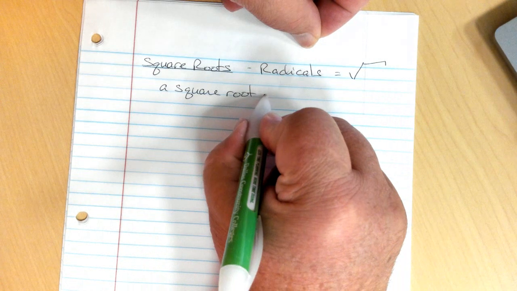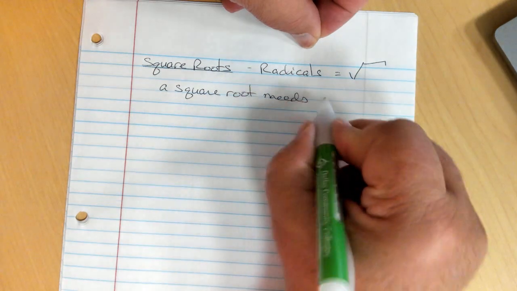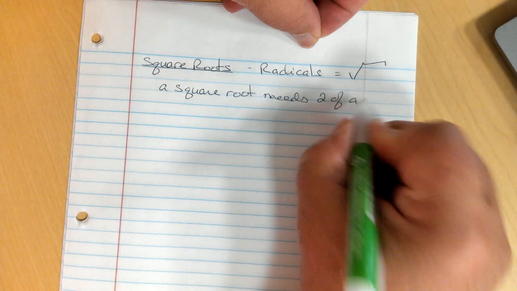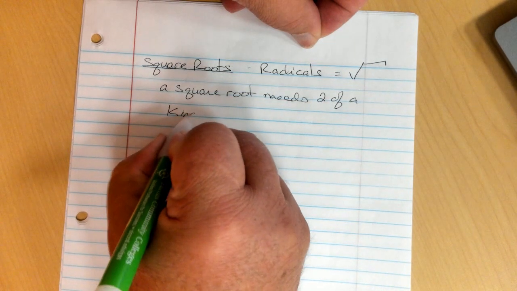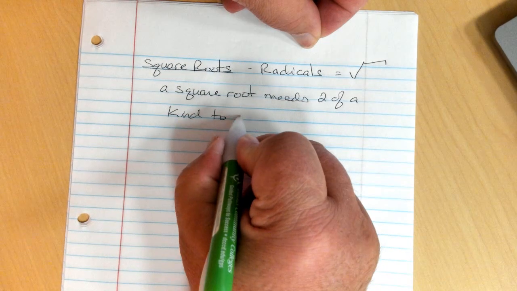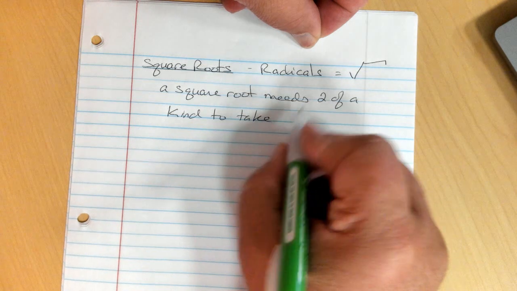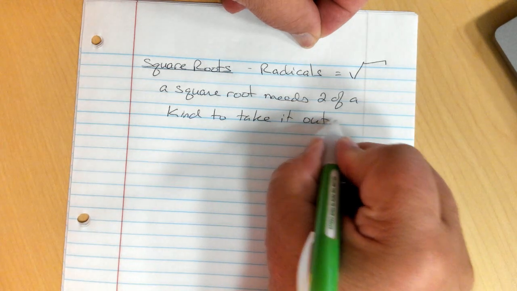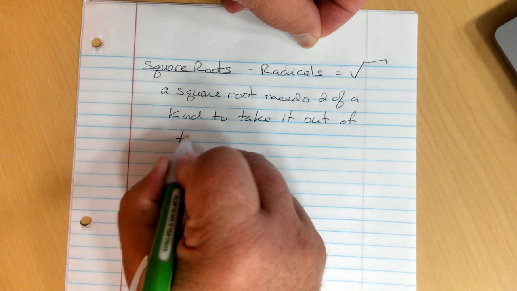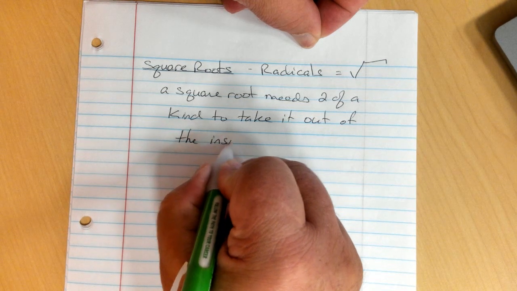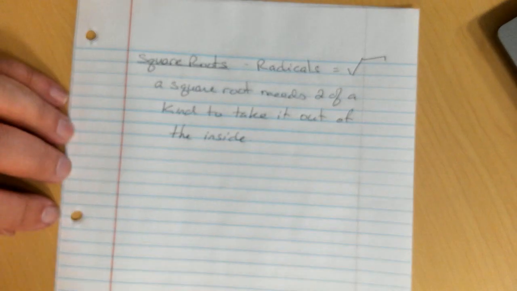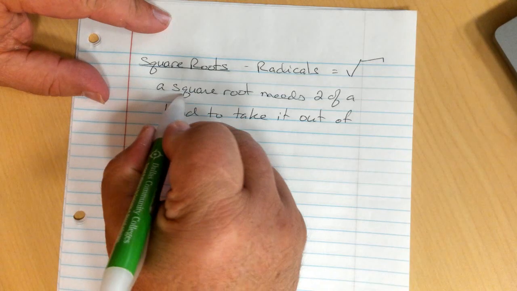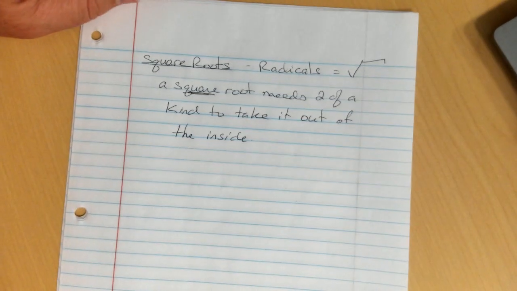A square root needs two of a kind to take it out of the inside. Called a square root.